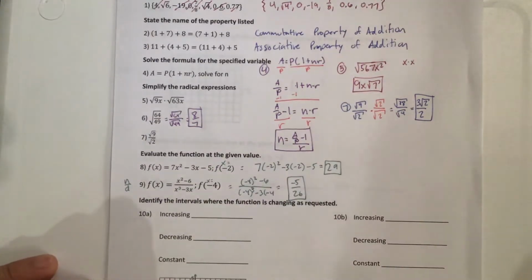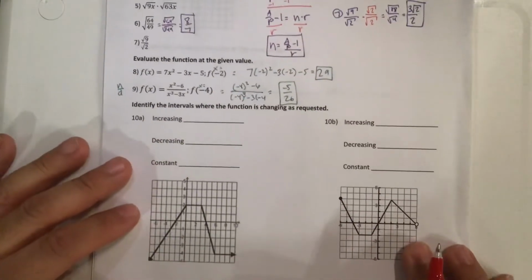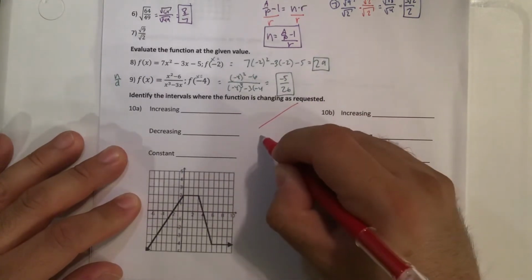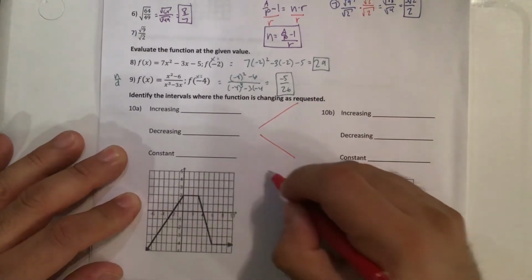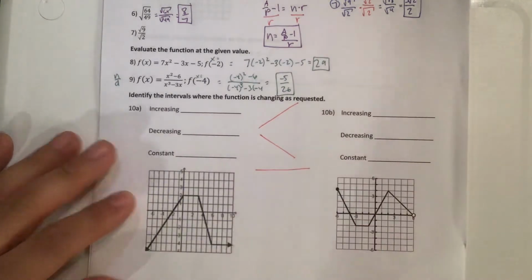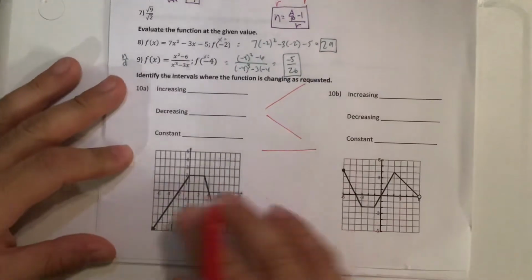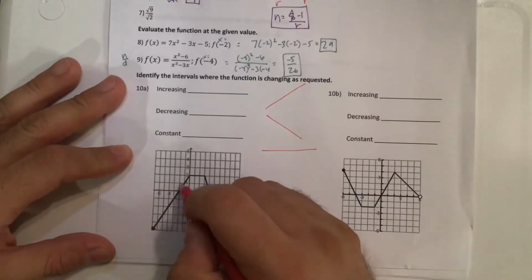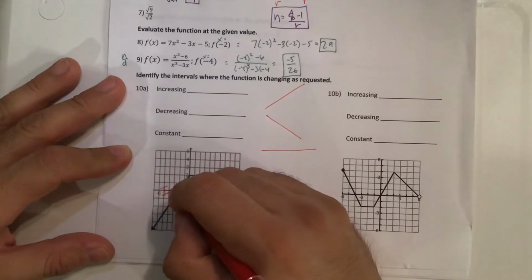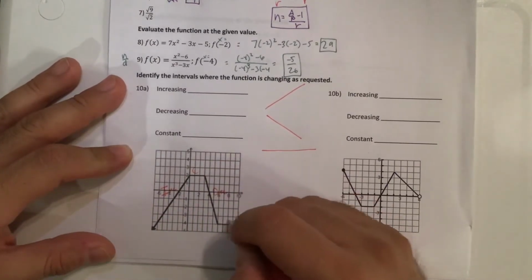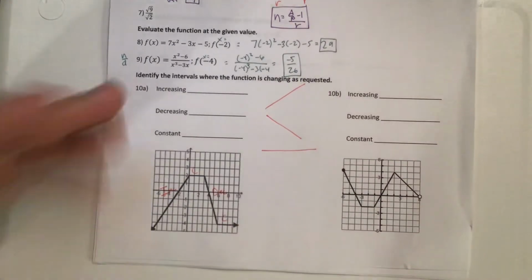All right, for 10A, B, and C. We have 3 types of things going on here. First, we have increasing. If we think about a graph, increasing from left to right goes up. Decreasing from left to right goes down. And constant is a horizontal line from left to right. Now we're going to label our things here. Looking at this graph on the left side, from left to right, this increases. This is constant. This decreases. And this is constant.